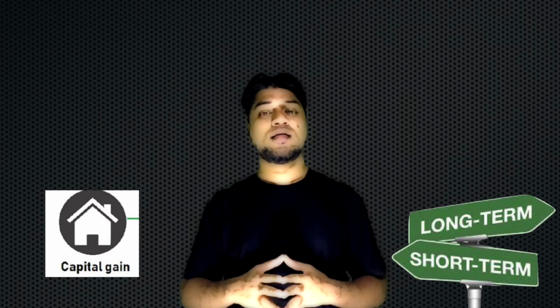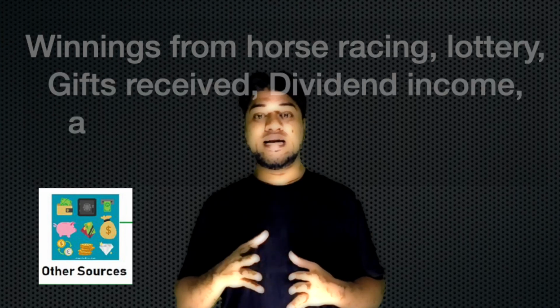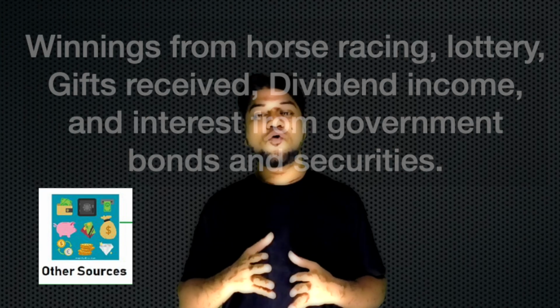The last of the income tax 5 heads is income from other sources. Any kind of income which cannot be categorized under the first 4 heads will fall under this income head. For instance, winnings from horse racing or lottery, gifts received, dividend income, and interest from government bonds and securities fall under this head. These are the income tax 5 heads that every taxpayer should know about.